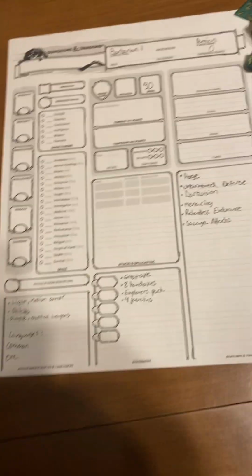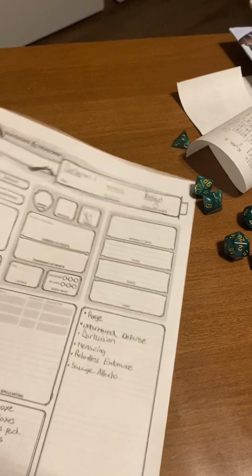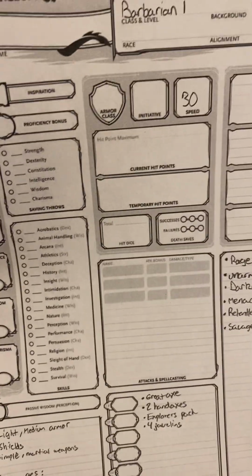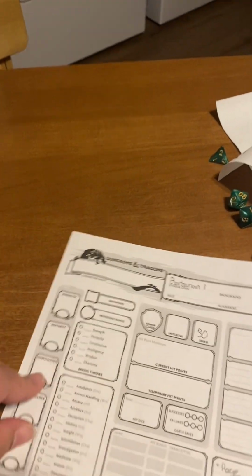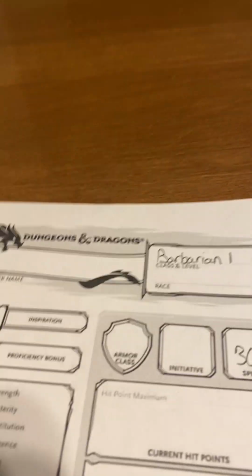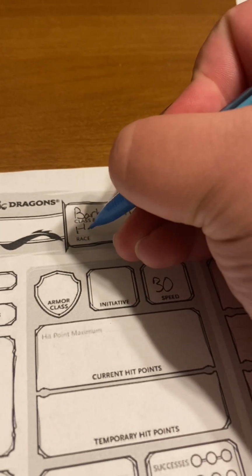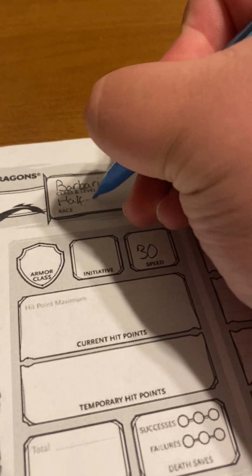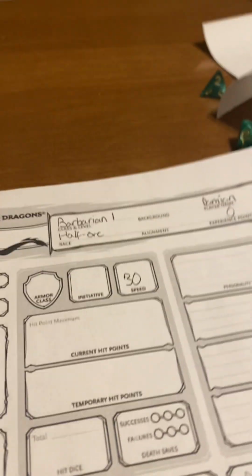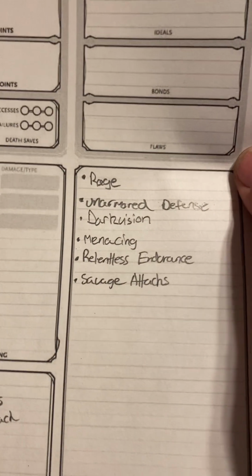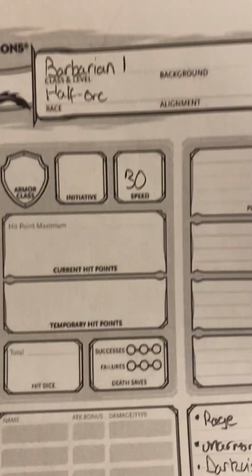This is what our sheet looks like right now. I forgot to add the half-orc race here. Okay. Added our languages and some more abilities and our speed.